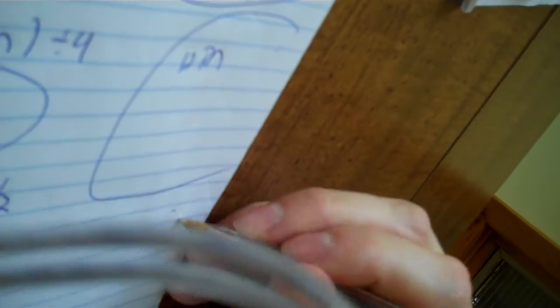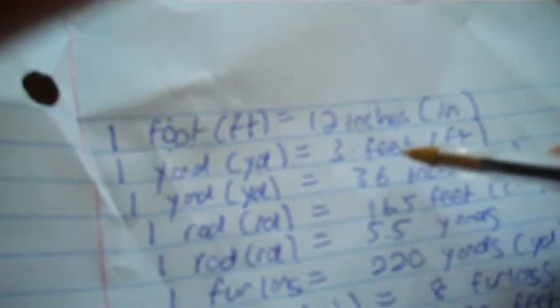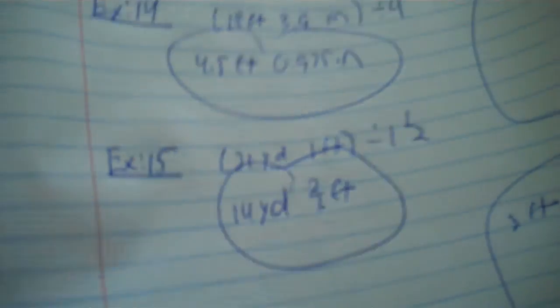So the feet yards is 3 feet, but I can't subtract 3 from just 2/3, so. Okay, and then last one, number 16. 14 yards, 2 feet, 6 inches, divided by 2, so that's 7 yards, 1 foot, 3 inches.